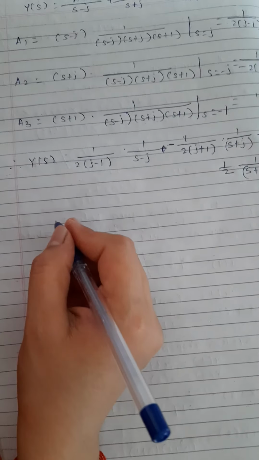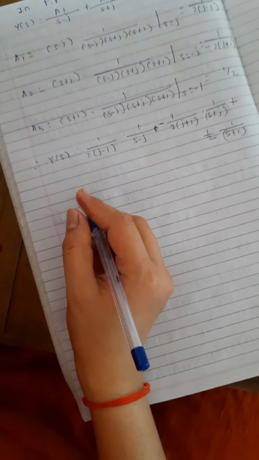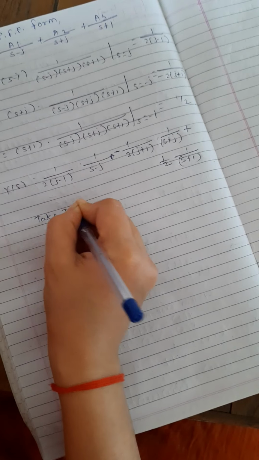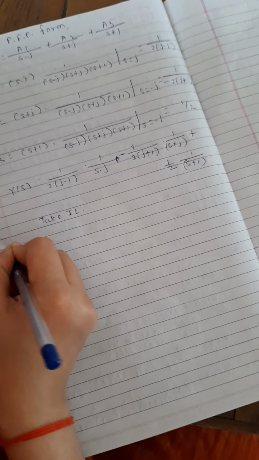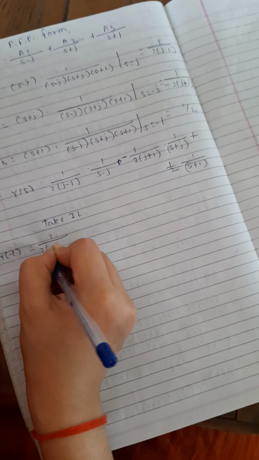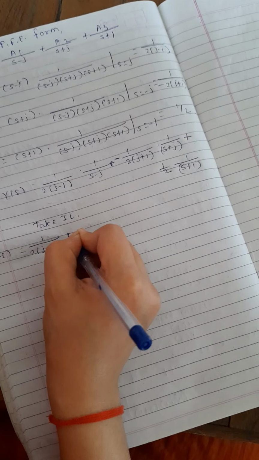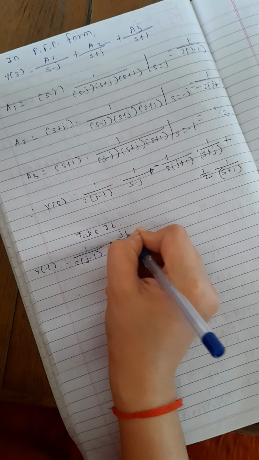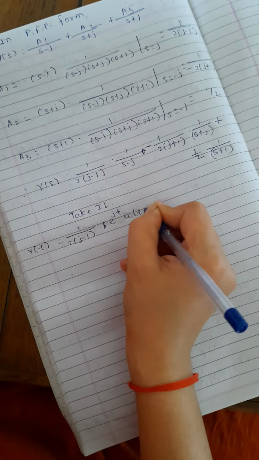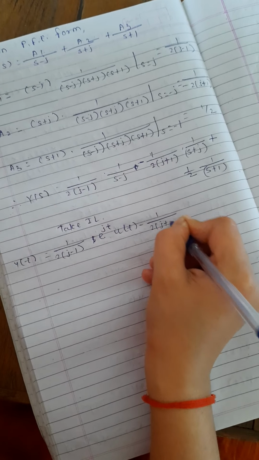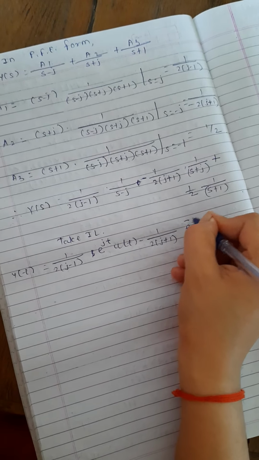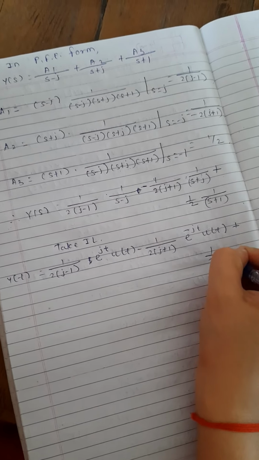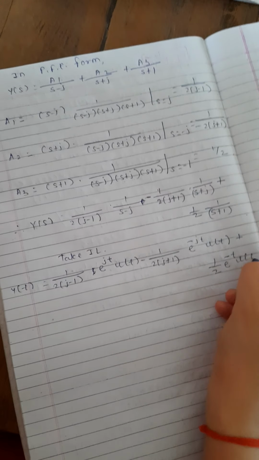So we take the inverse Laplace transform. So y(t) is equal to 1 by 2 into j plus 1, e raised to jt u(t), minus e raised to minus jt u(t), plus half e raised to minus t u(t).